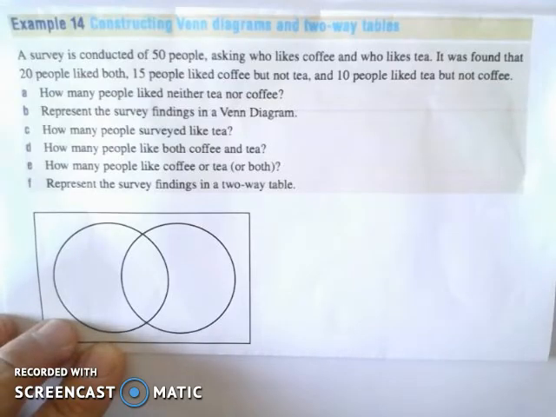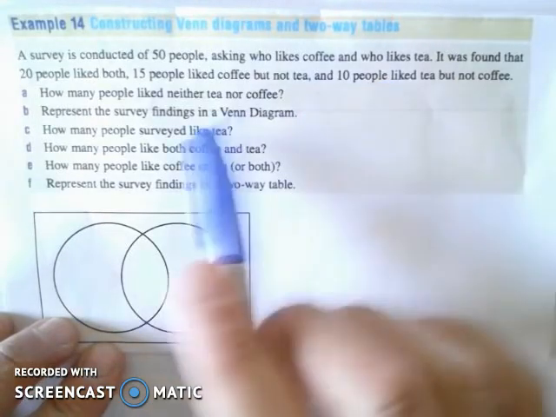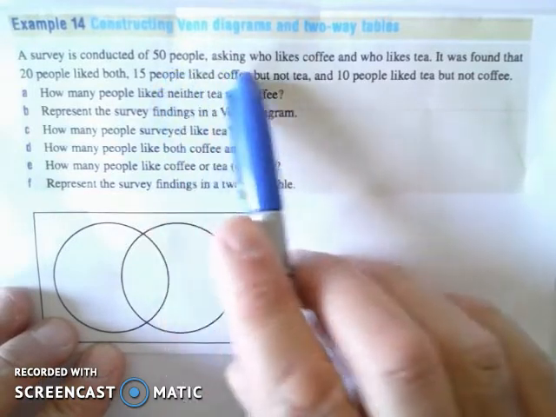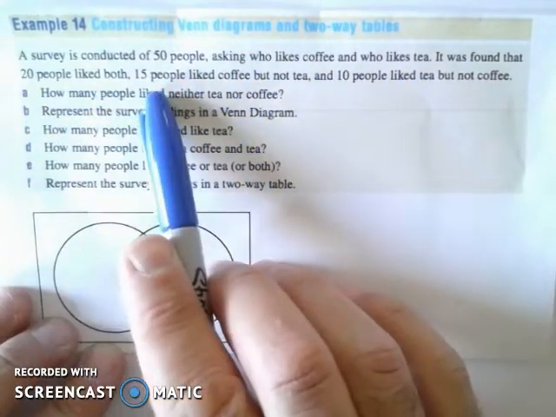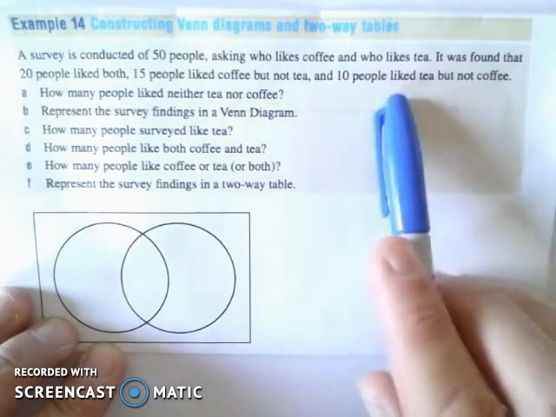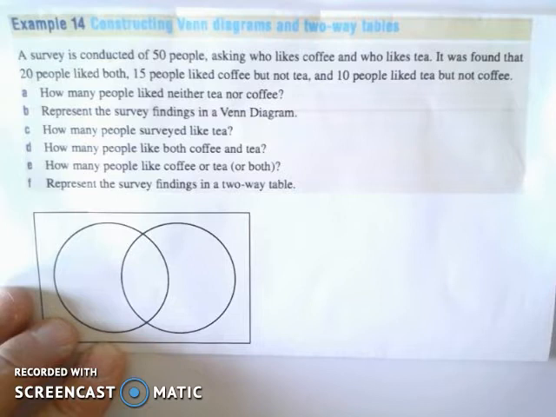Let's look at example 14, constructing Venn diagrams and two-way tables. A survey is conducted of 50 people asking who likes coffee and who likes tea. It has found that 20 people like both, 15 people like coffee but not tea, and 10 people like tea but not coffee. How many people like neither tea nor coffee? So you can see it's pretty hard to see how many there are.